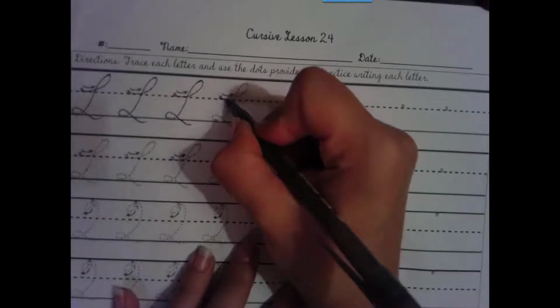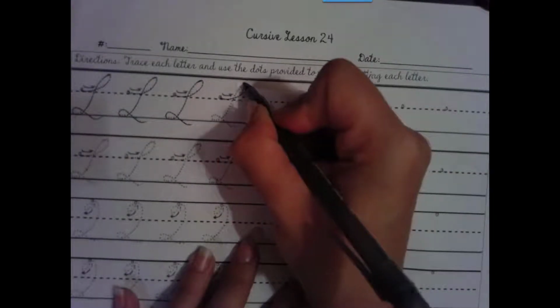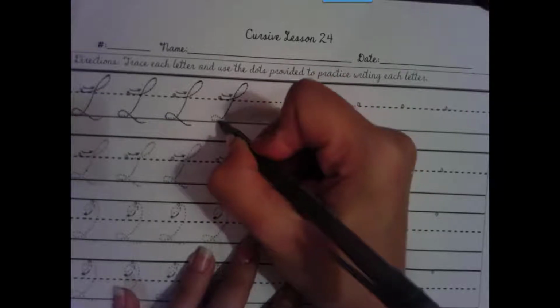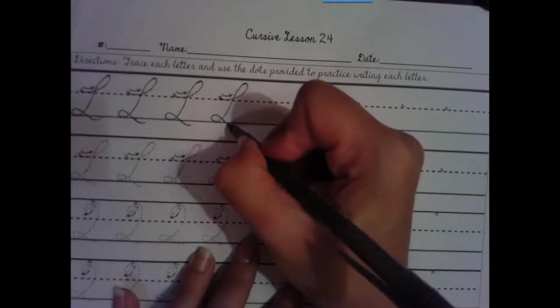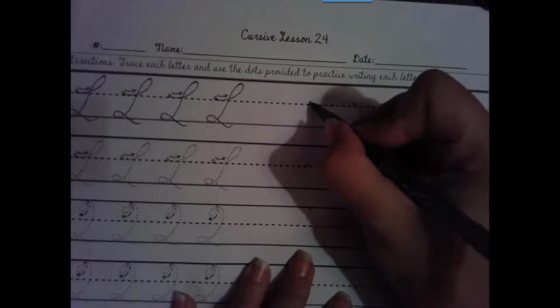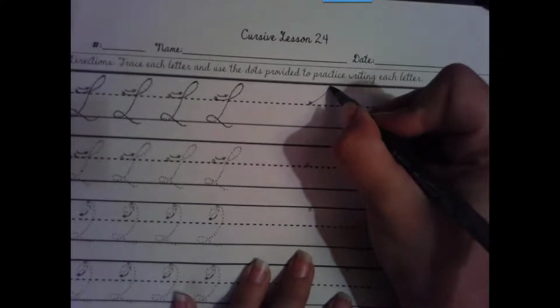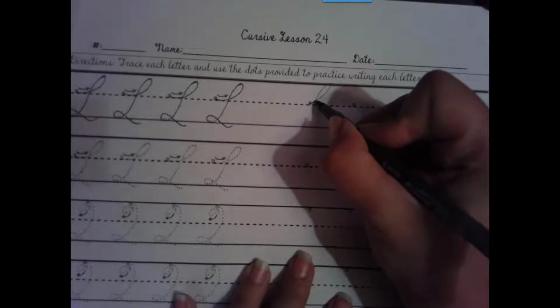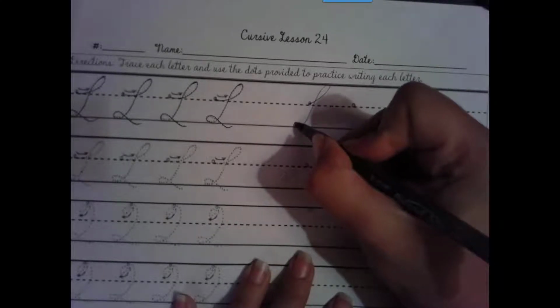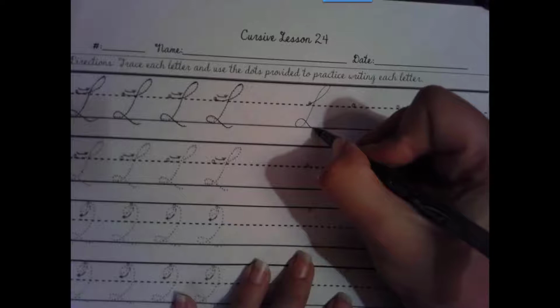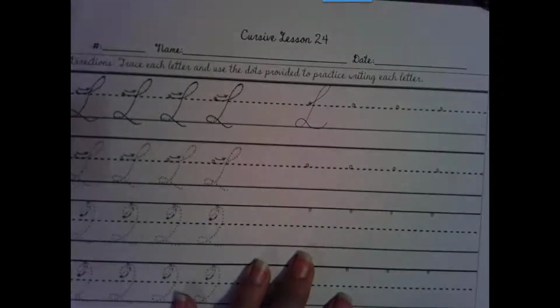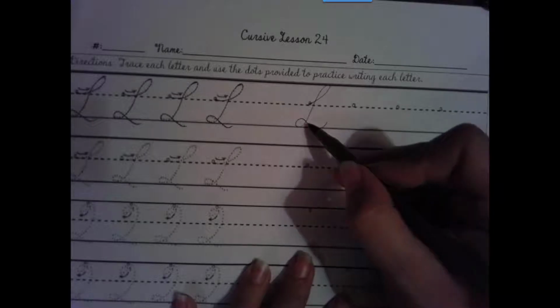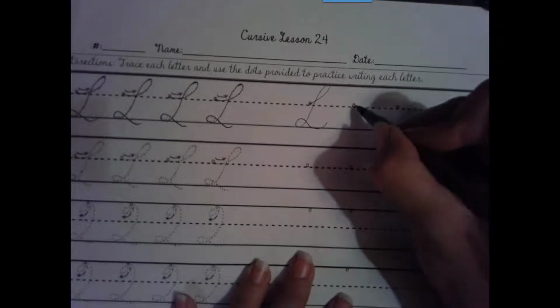Starting dot, we're going to curve up, loop back, curve down, loop back, cross, make your tail. Starting dot, we're going to curve up, hopefully touch the top, loop back, cross, curve down, loop back, cross, and make your tail. On this one I didn't go below the line, but that's where it's going to connect to the next letter.